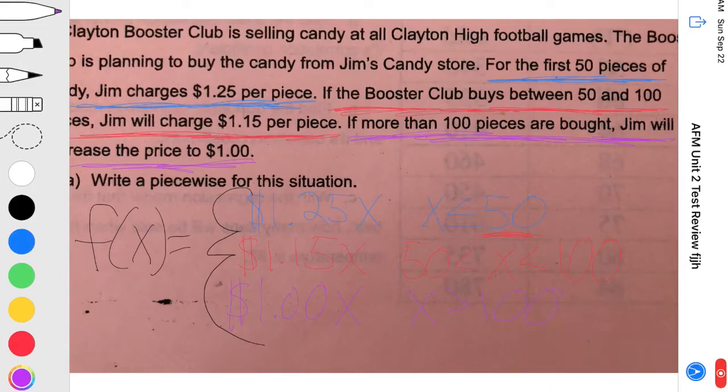Now, you have to use kind of your common sense. Third step says more than 100 pieces. So the third step cannot include 100. So that means that for our second step, we have to include 100 in our second step.